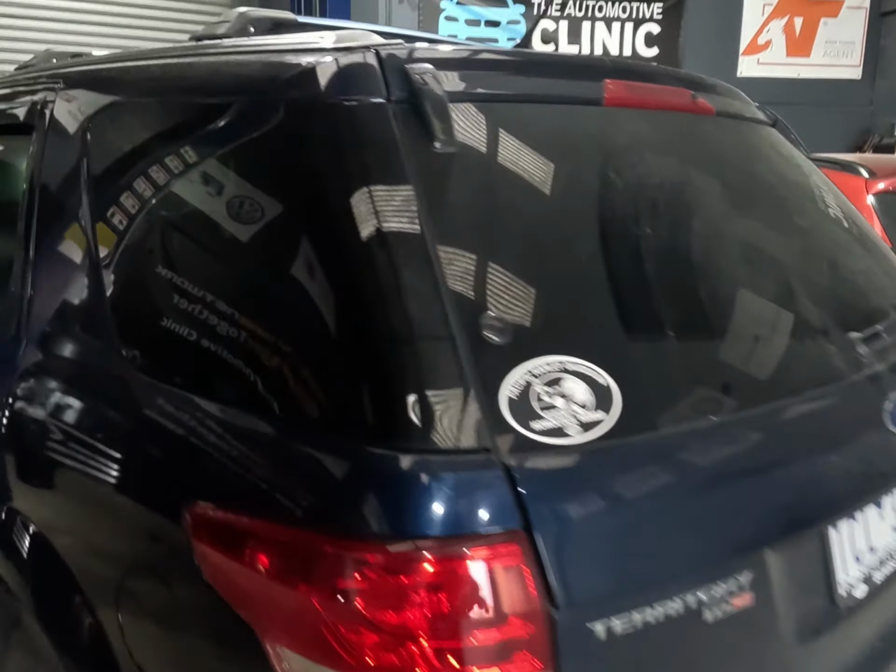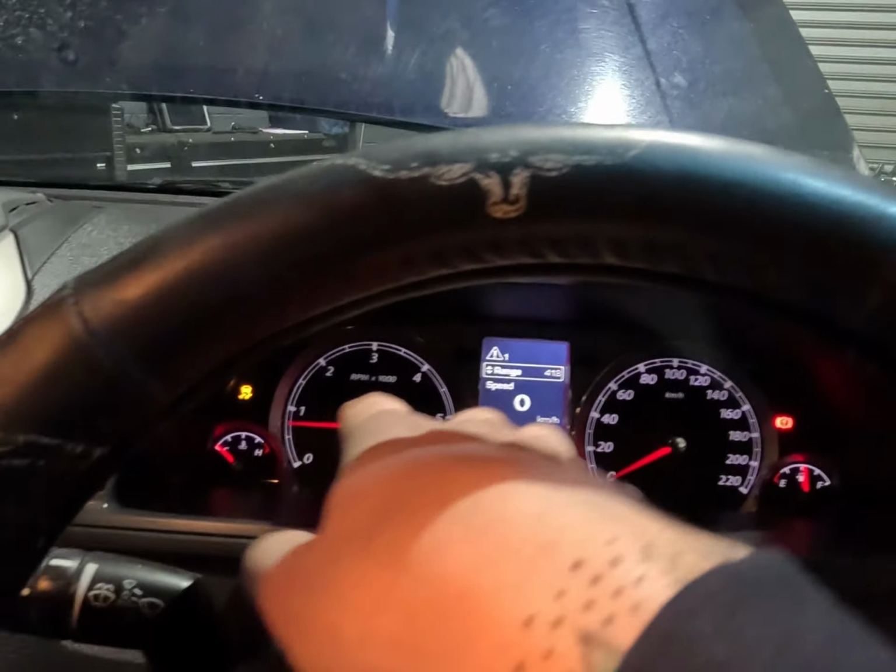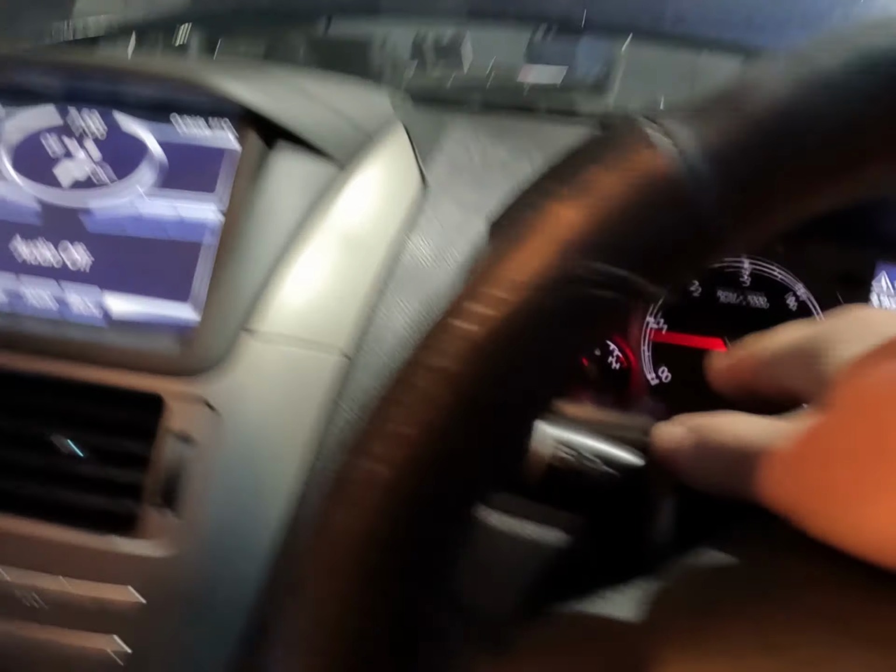Good morning, everybody. All right, it's a 2014 Territory. Very weird issue on this, and this is a man-made problem, we'll call it that. So what we've got is, as soon as you start this vehicle up, ABS, traction lights, etc. Over to Forescan.